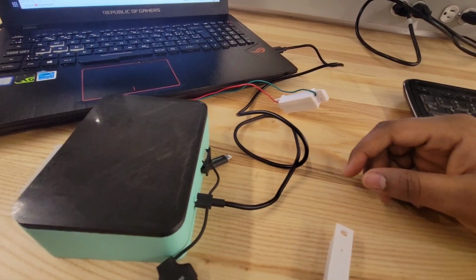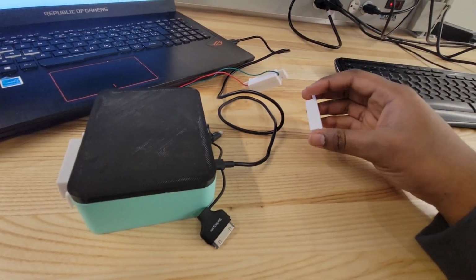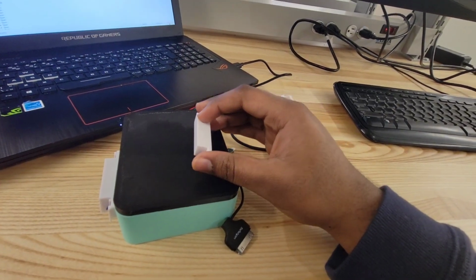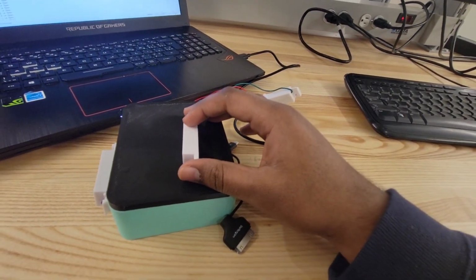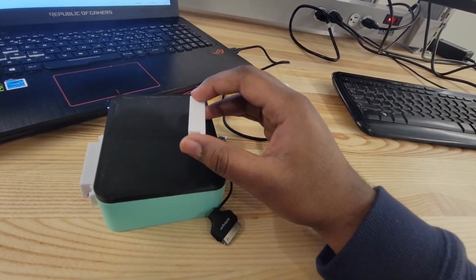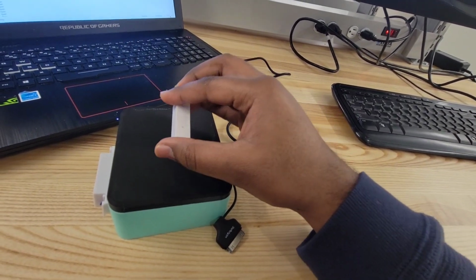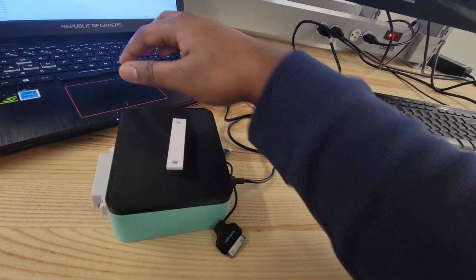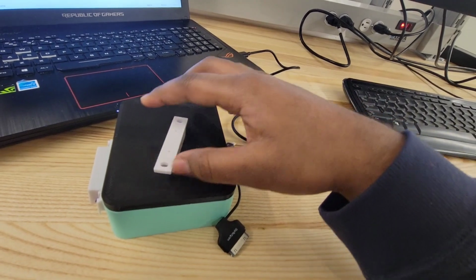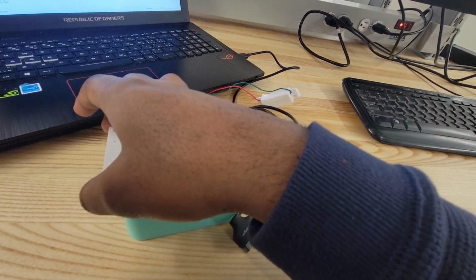So the doors are basically reed switches, and to indicate that they are open or closed, we have this magnet. Once it's close to the reed switch, it means that the door is closed, and if it's away, it means the door is open. I'm going to place the magnet here near one of the reed switches, and I'm going to show the serial monitor.